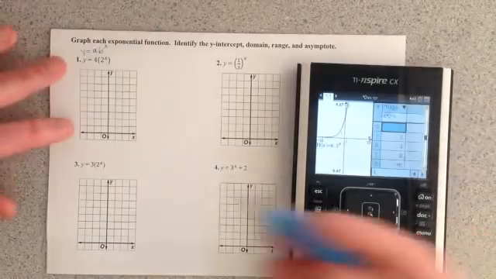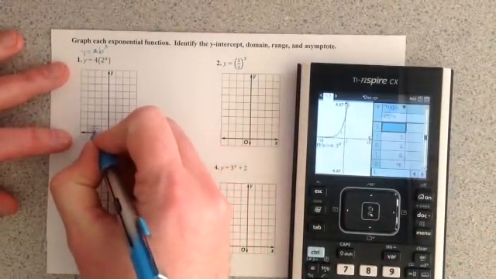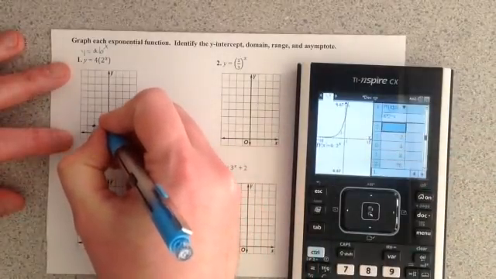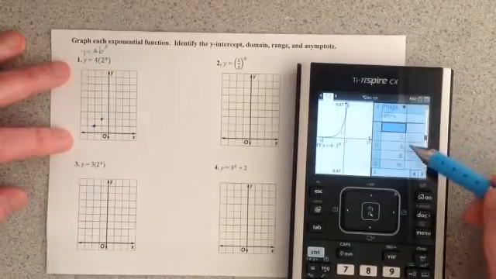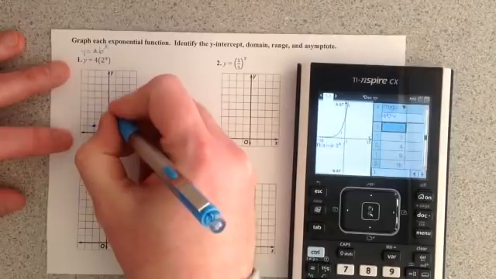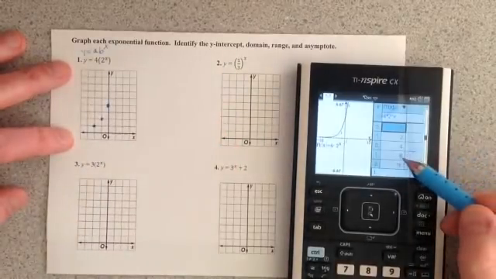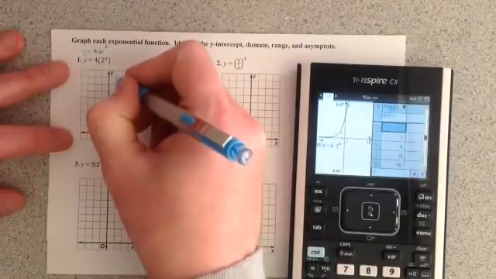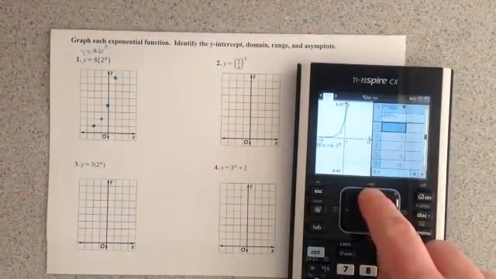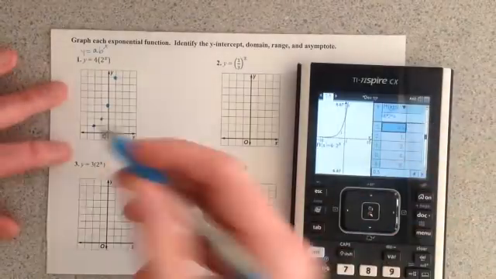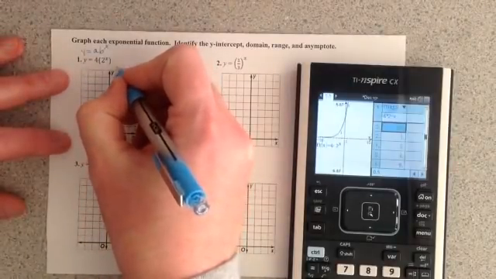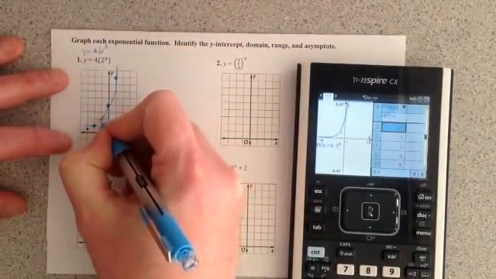So I'm going to plot -2, -1, then -1, 2, then 0, 4, and 1, 8. The next point would be 2, 16, which we can't get to. So let's go ahead and go up one more, and we'll do -3, 0.5. -3, 0.5. So now when I draw this, I'm going to draw this smooth curve.